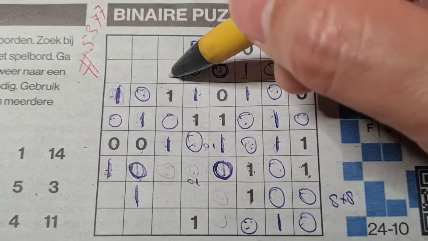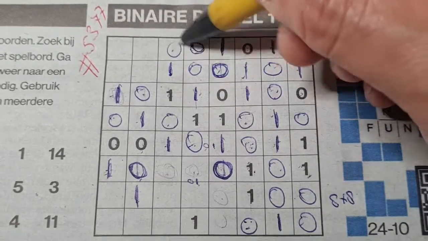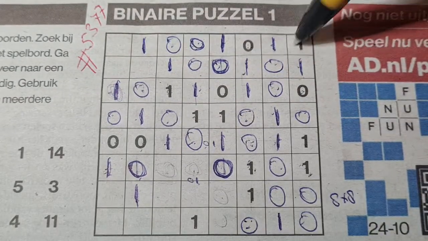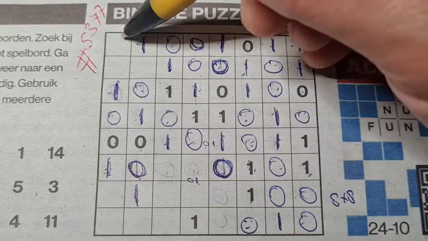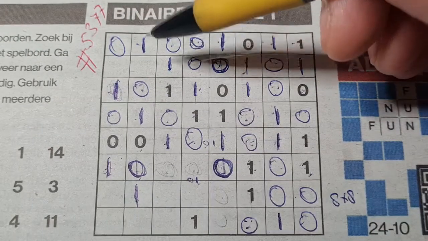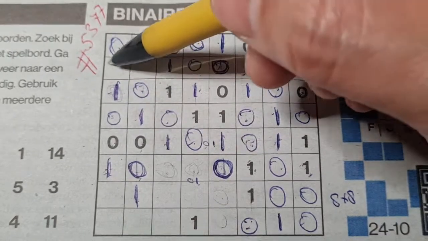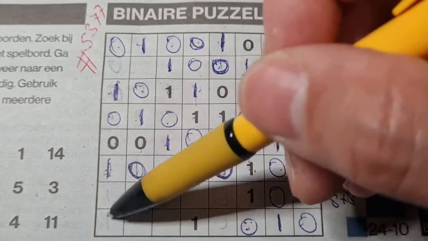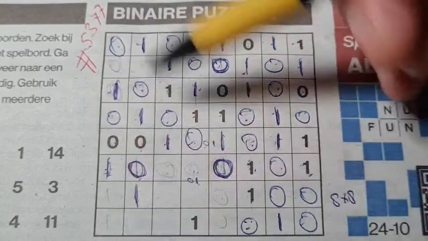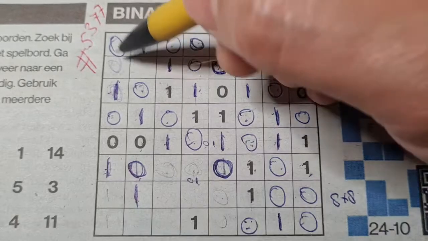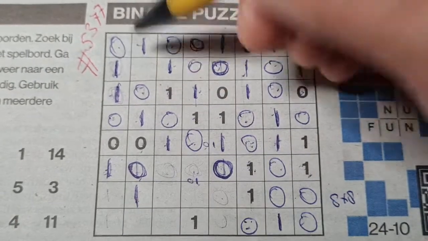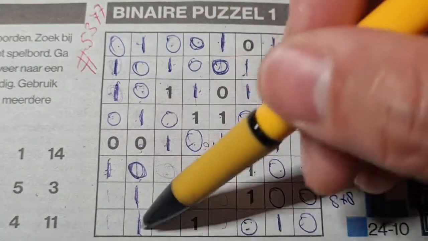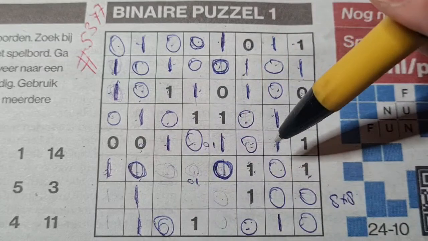Double O, here one, there one. Double one, here no, there no. Double O, here one, there one. 4 ones we have here, so the rest are O's. Well, we have here 3 O's. If I place number 4 here, then we have here 3 ones in a row in this column. Not allowed, one of the rules, so this can be an O. This should be a 1. Between two ones comes an O. 4 O's we have here, so the rest are ones. Between two ones comes an O.